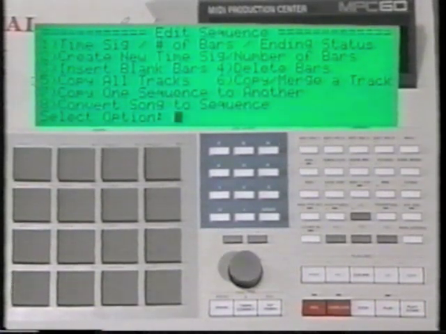There are 3 separate functions for copying sequence data: Copy all tracks, Copy merge a track, and Copy one sequence to another. Copy all tracks makes a copy of a section of the sequence, including all tracks, and inserts it at another point in the sequence. Copy merge a track is used to copy a region of a single track to another area of the same or another sequence. Further, it can either replace the notes in the area it is being copied to or merge with them. Typical uses of this function are copying a track to another track and merging 2 tracks together.